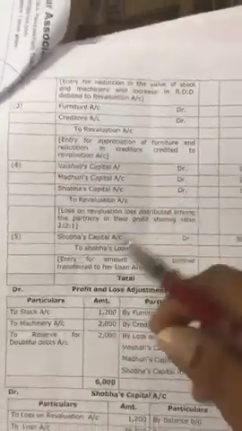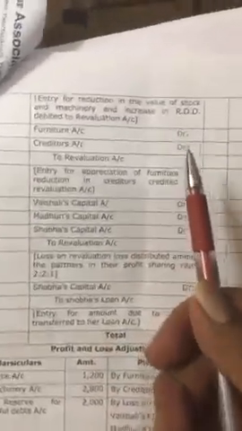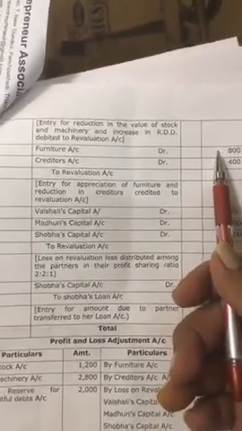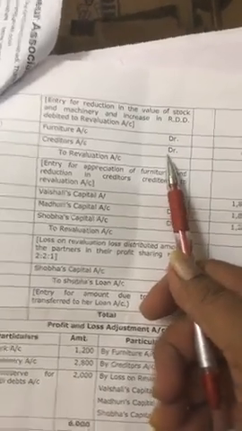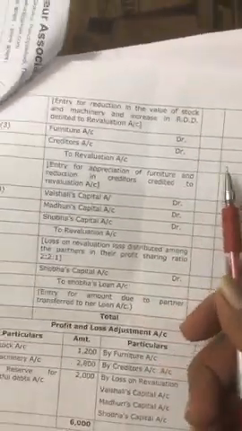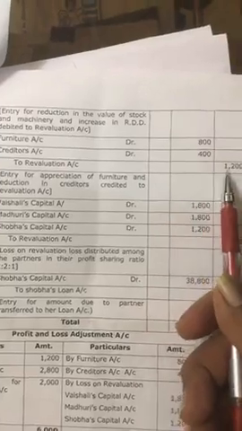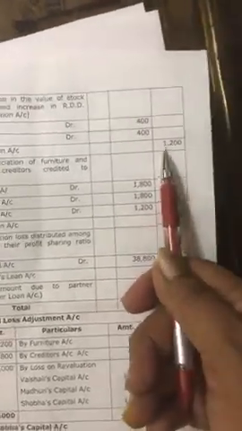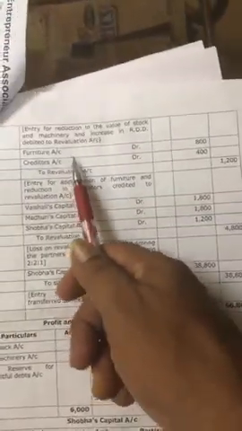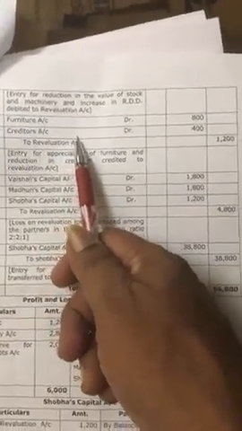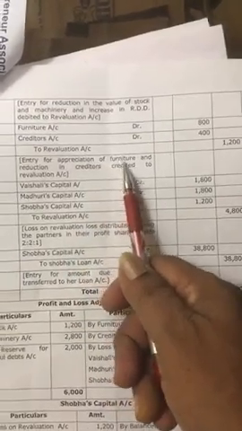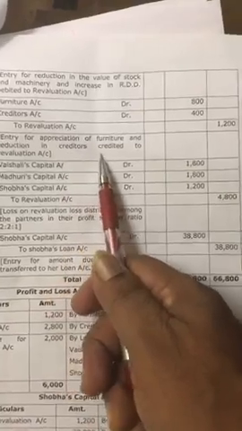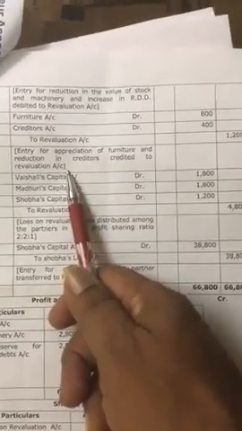Now there is appreciation in the furniture account by 800 and a reduction in the liability. So it is a profit or gain to the firm. So revaluation account is credited by 1,200, and furniture account debit, creditors account debit to revaluation account. Entry for appreciation of furniture and reduction in creditors is credited to revaluation account.